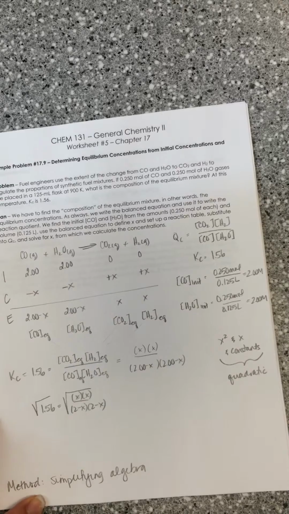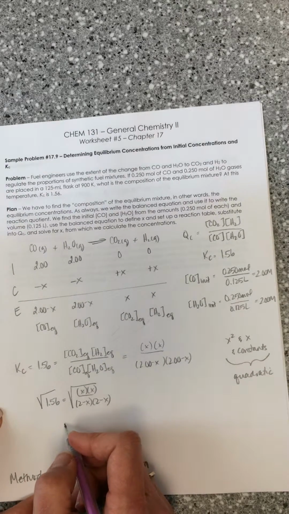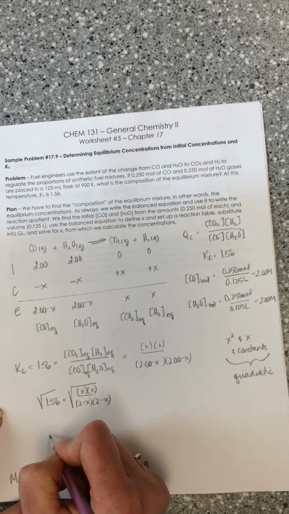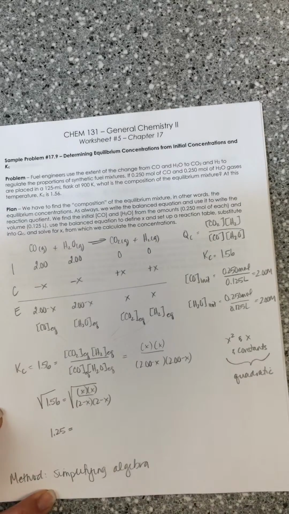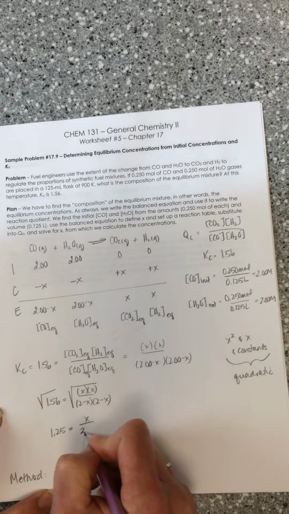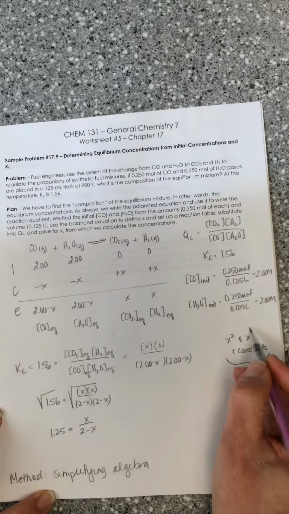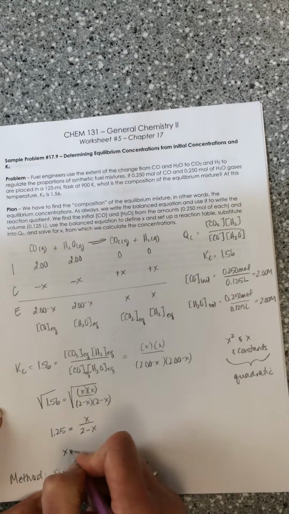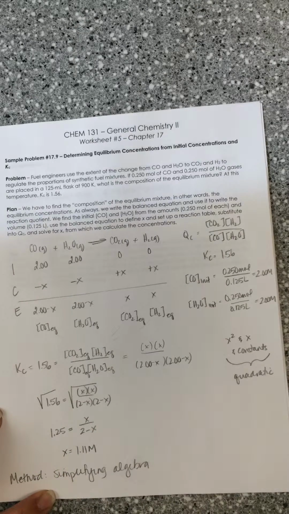I am maintaining the equality here, which means I can do this without changing the value. Square root of 1.56 is 1.25. The square root of this here is x over 2 minus x. I've gotten rid of having x squared and x terms. Now this algebra becomes simple to solve, and x is equal to 1.11 molar.